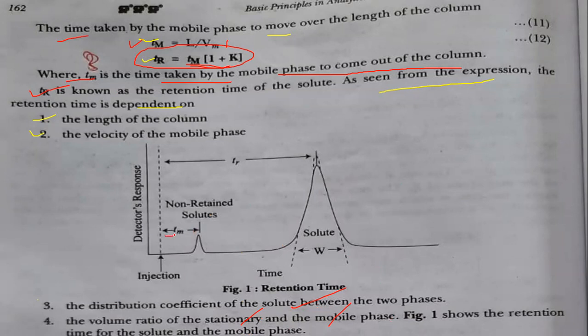Okay, so this is TM, and this is TR. This is the width W. This is our solute. So from here we are injecting the component into the column and it starts to get separated out.